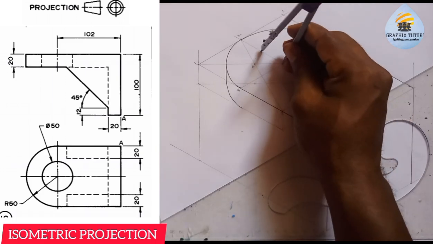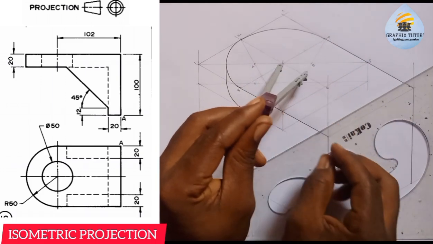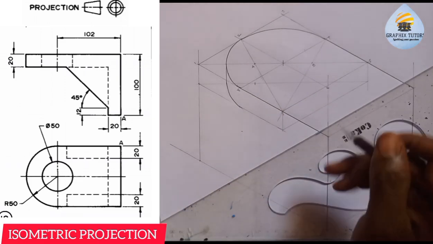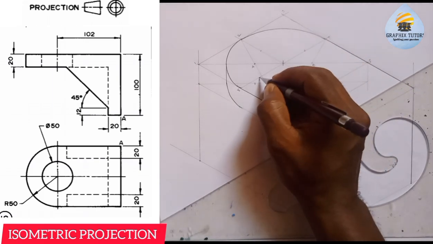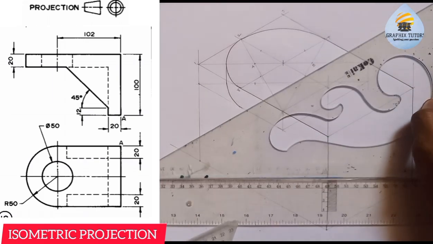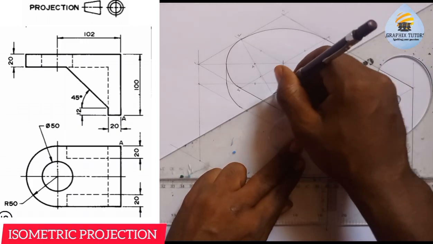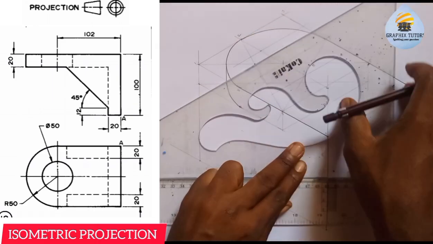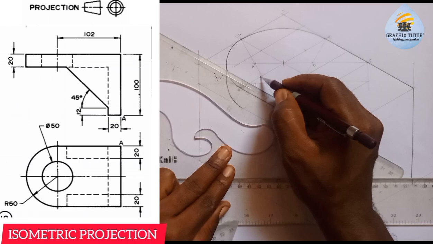Up in all directions. Can you see that? So they are all meeting at this point, this point, this point, and this point. So I'm going to use it to form this way. And this way too.